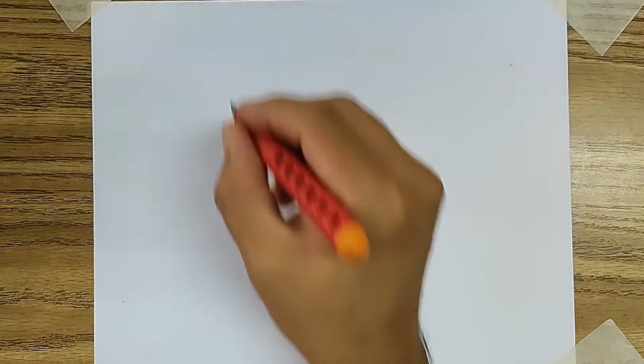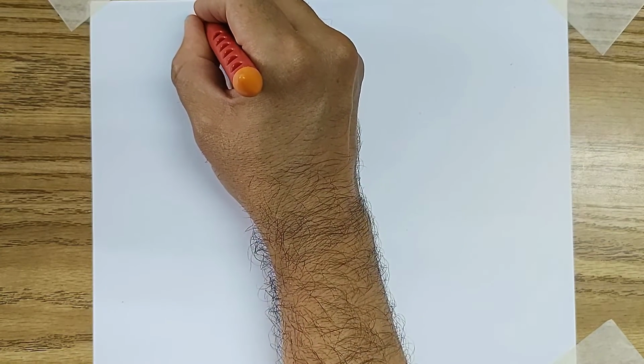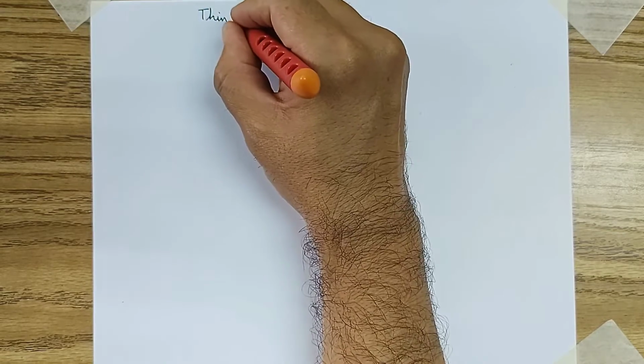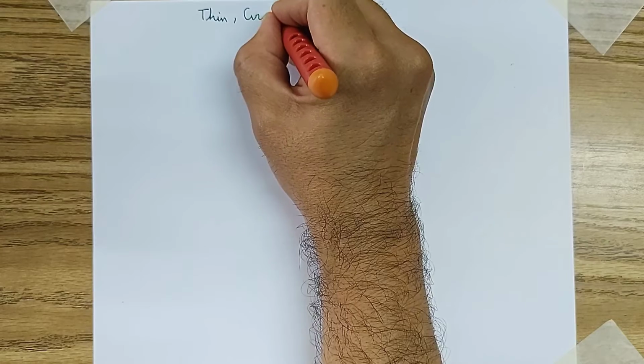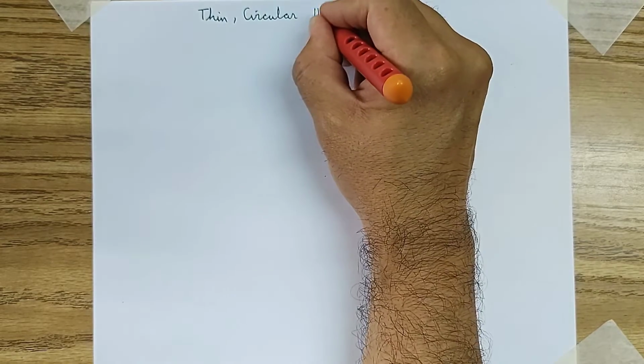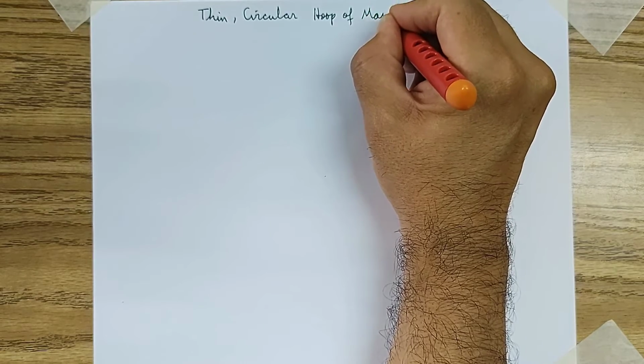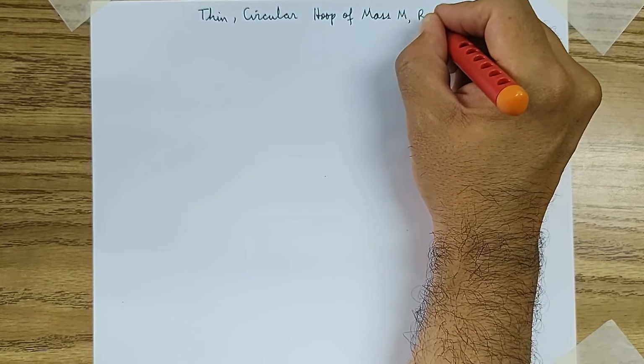Hello everyone. Continuing with these integral building ideas, I want to discuss here the mass differential for a thin circular hoop of total mass m and radius r.